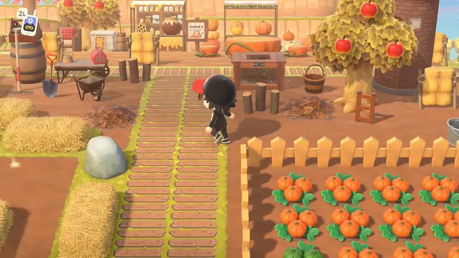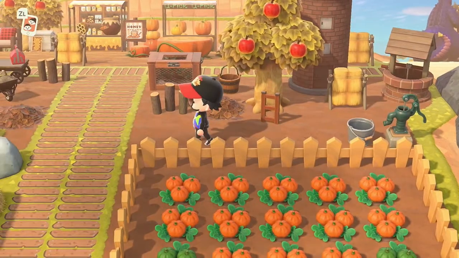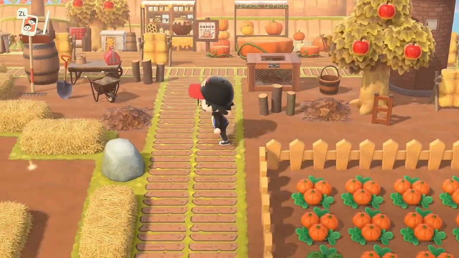And we got the water spigot. I did throw a ladder here in front of the apple tree. I just kind of like the way it looked. That old bucket up there looked really nice as well.